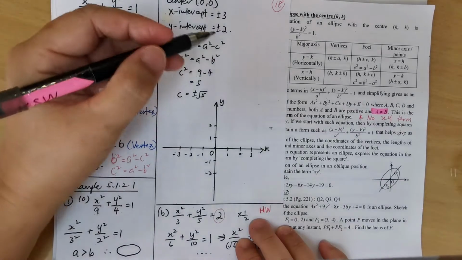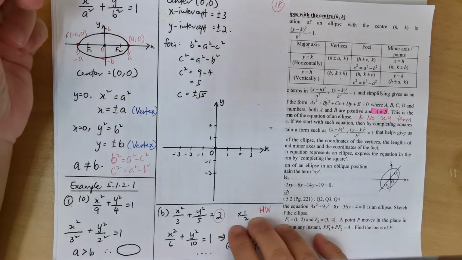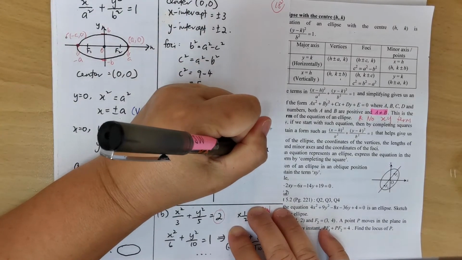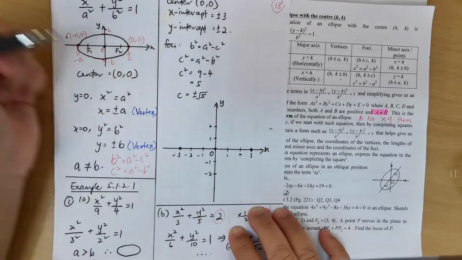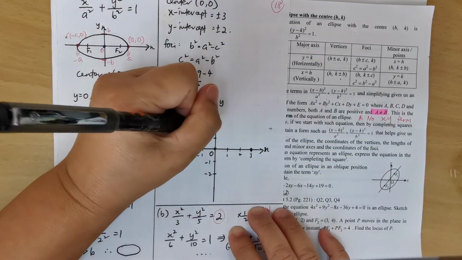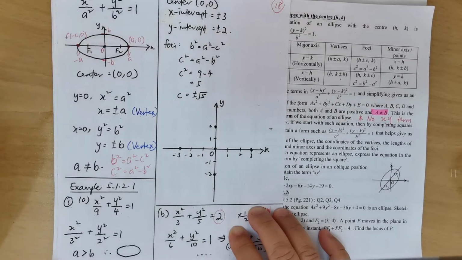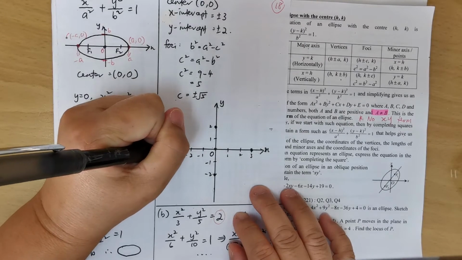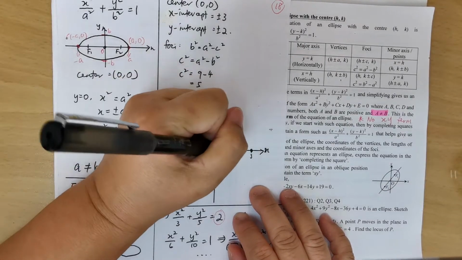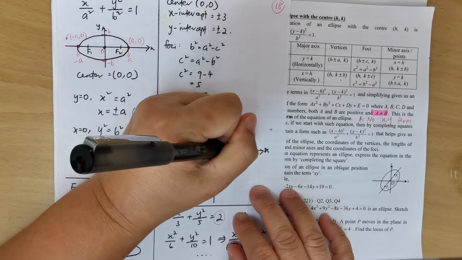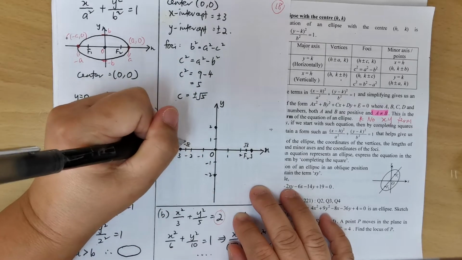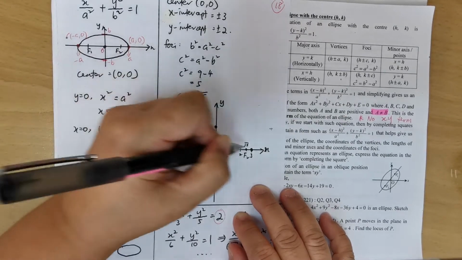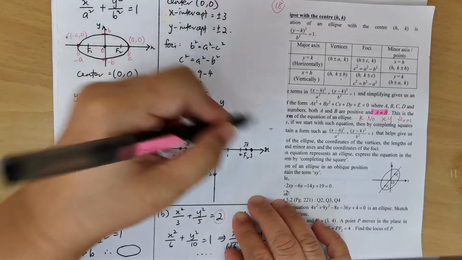So the center is the origin. The x-intercept is plus minus 3, which means the vertices. The y-intercept is plus minus 2 here. The foci is square root 5. Square root 5 is 2 point something, somewhere here, negative square root 5 and positive square root 5. This is the focus F1 and F2. These two we just mark and label. The ellipse won't pass through these.